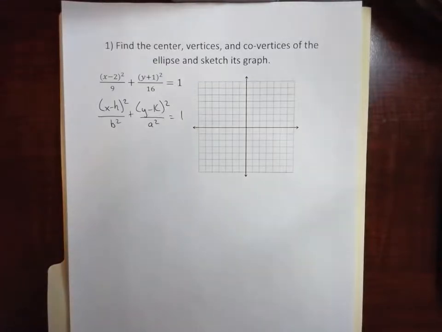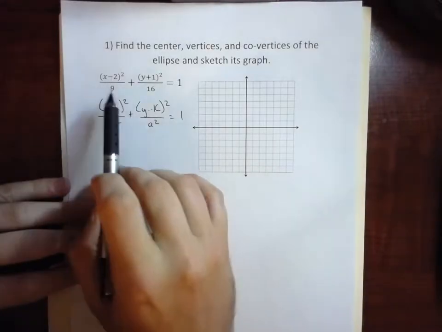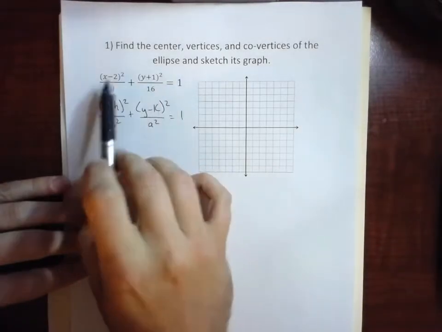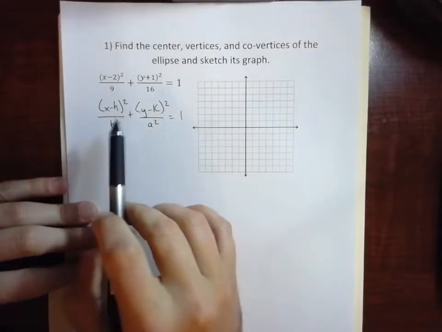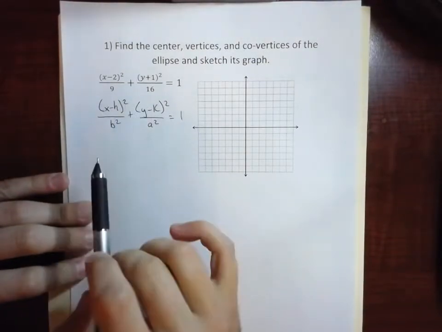Here is example 1 from our ellipses lesson. Find the center, vertices, and co-vertices of the ellipse and sketch the graph. Now this one's nice. They've given it to us. It's in standard form, so we just want to get a feel for how these things work. I wrote standard form underneath it.